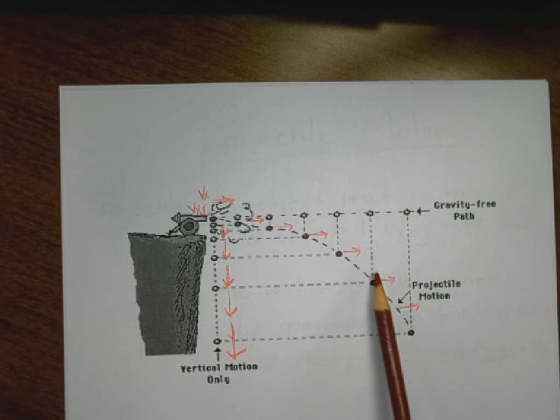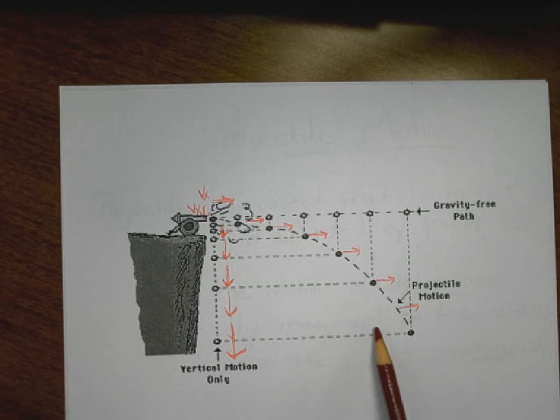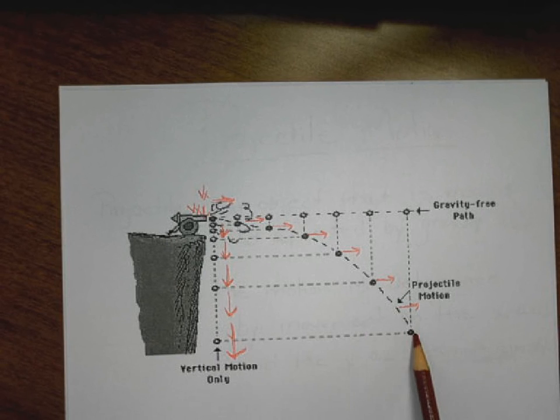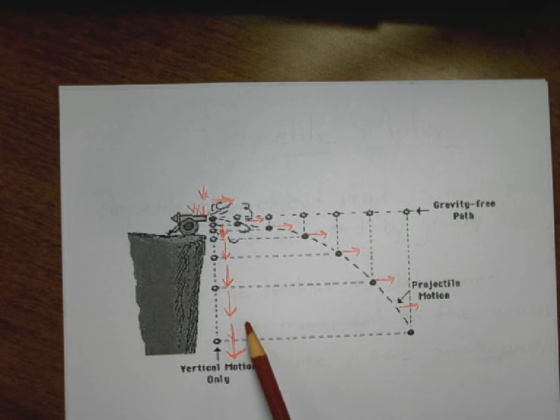So the velocity on the x-axis is constant, and you can see as the ball is projected, it is moving away from its original location, and it's moving away at a constant rate. As it's also projected, it is falling toward the ground, and it is not falling at a constant rate. You have to keep those in mind, that way you know what equations to use.